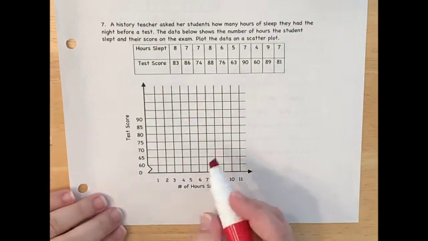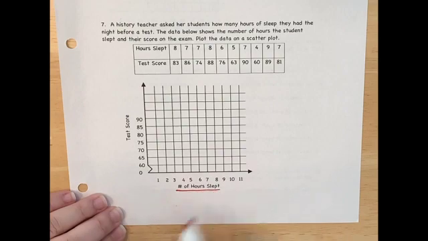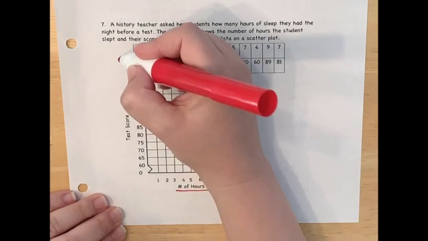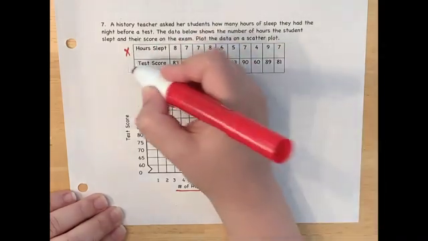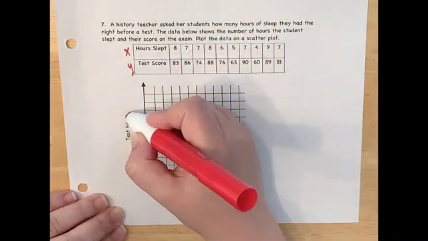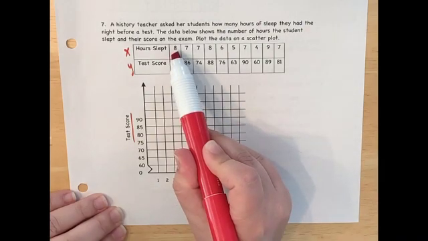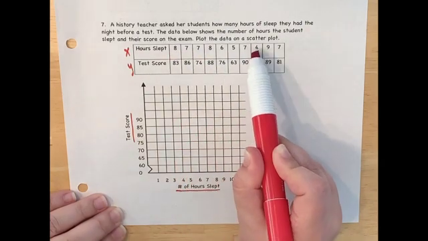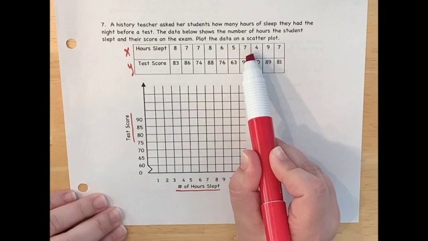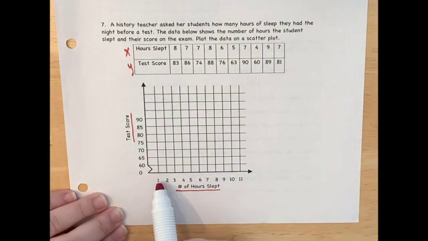Always, before you do this, make sure you've labeled your units for each of the axes. Since this is the x-axis, x always comes first in the table, y always comes second. Test scores. Also, if you look at the numbers here, the lowest number looks like 4 and the highest is 9. So choose your scale, which is the distance between numbers, or your increments. It looks like they chose a scale of 1.